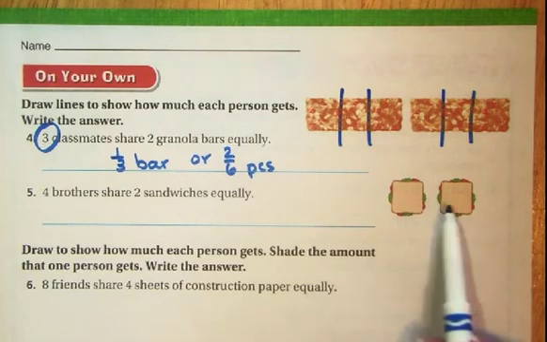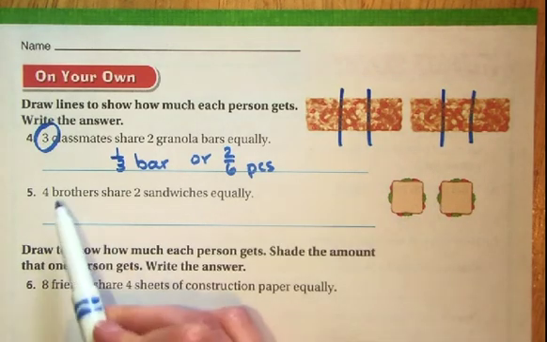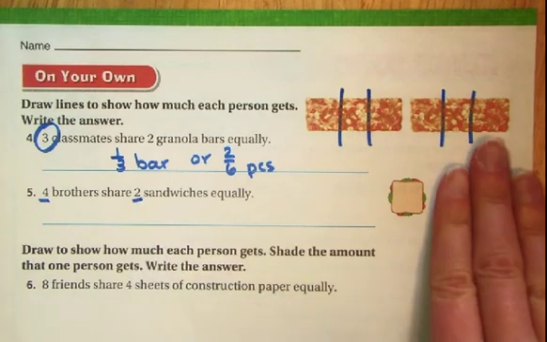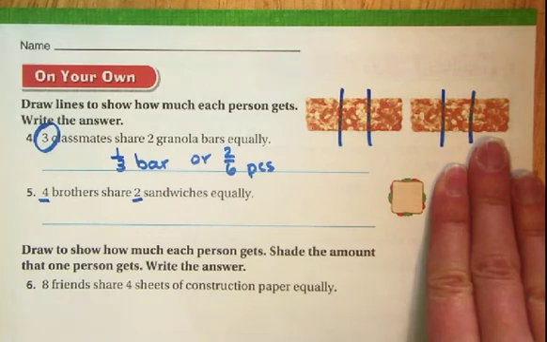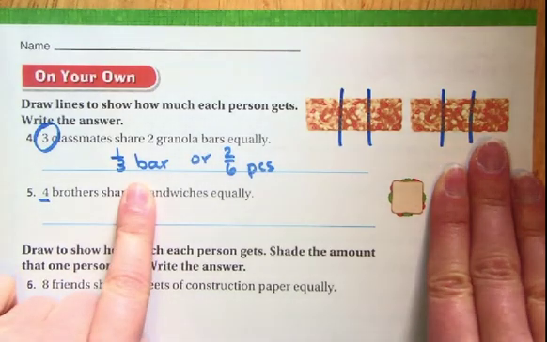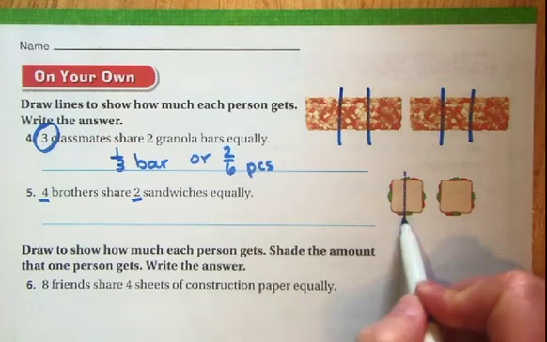Okay, let's look at our sandwiches to keep going with this idea. I have 4 brothers with 2 sandwiches. If I said I only have 1 sandwich, there might be a fist fight to get to that sandwich first. But if Mama said you have to share 1 sandwich among 4 brothers, how many parts would they each get? They would each get a quarter of it.